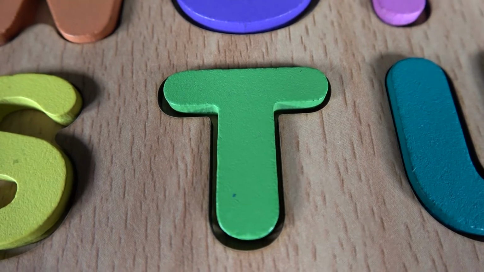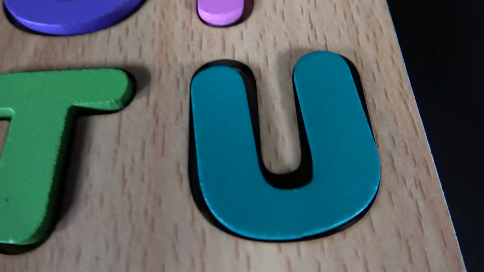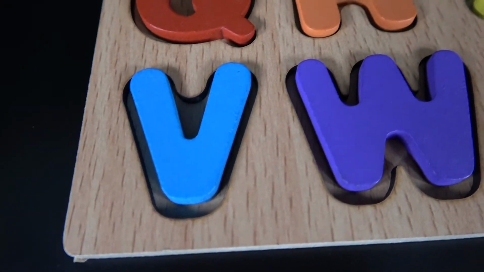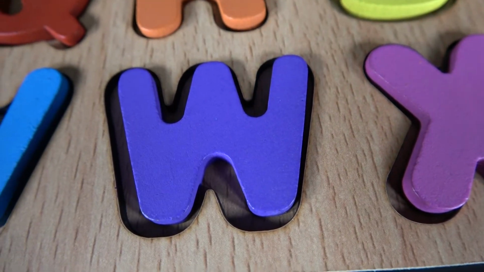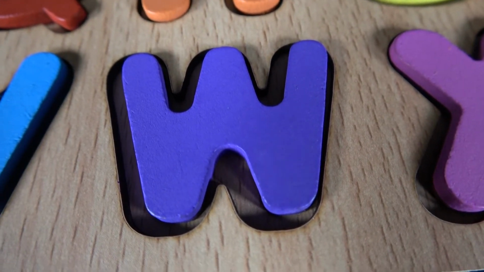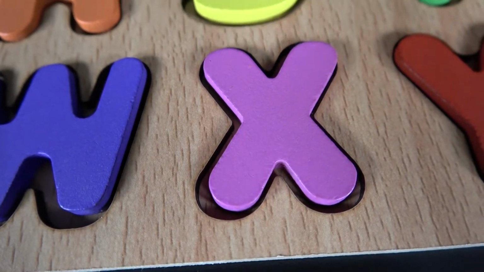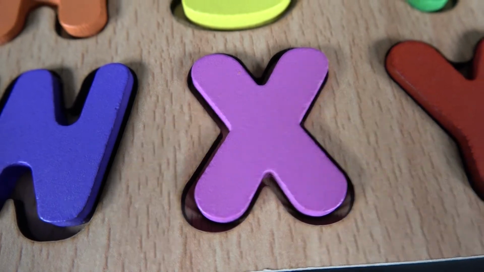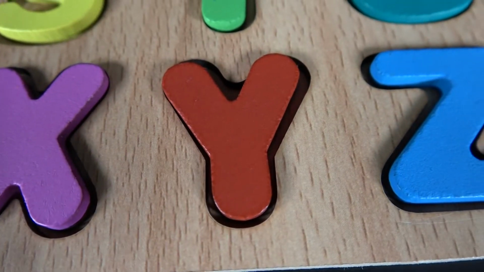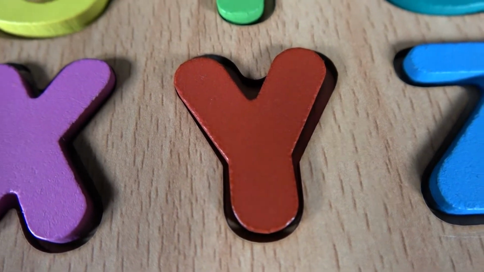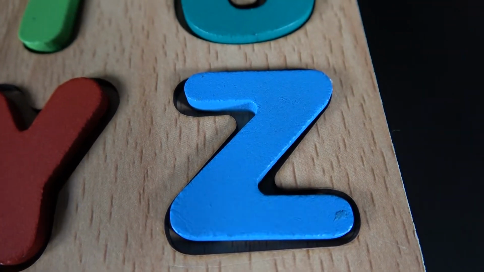It's the letter T. Do you remember this letter? It's the letter U. Do you remember this letter? It's the letter V. Do you remember this letter? It's the letter W. Do you remember this letter? It's the letter X. Do you remember this letter? It's the letter Y. And do you remember this letter?